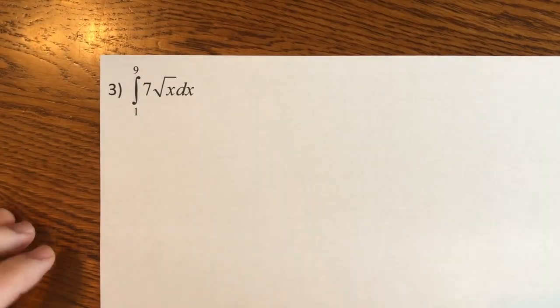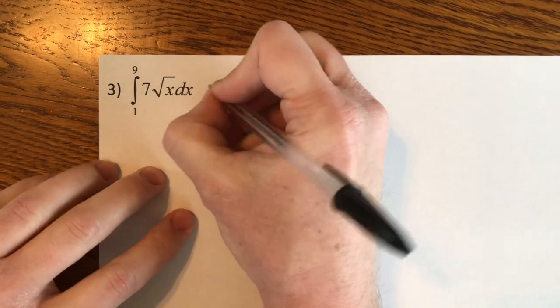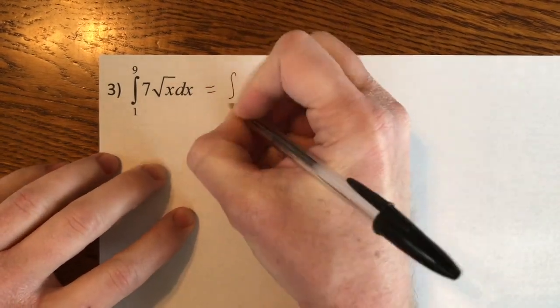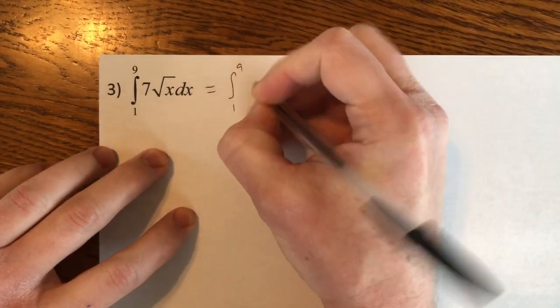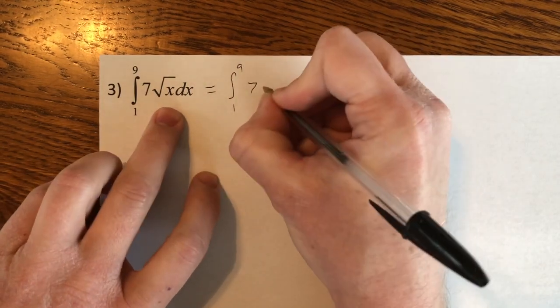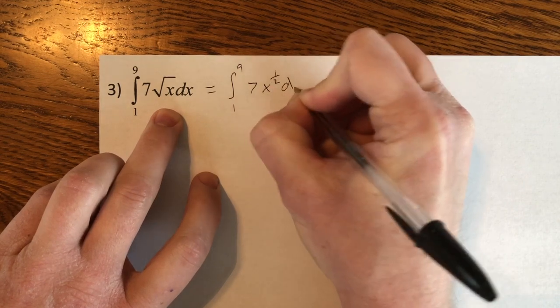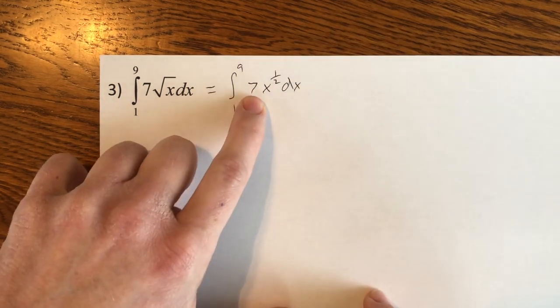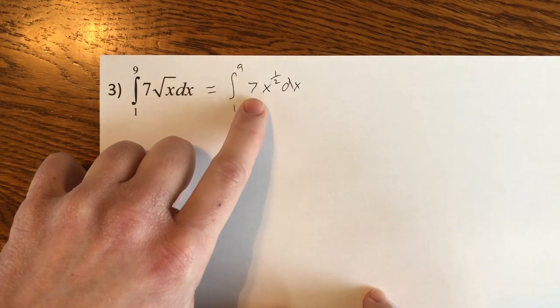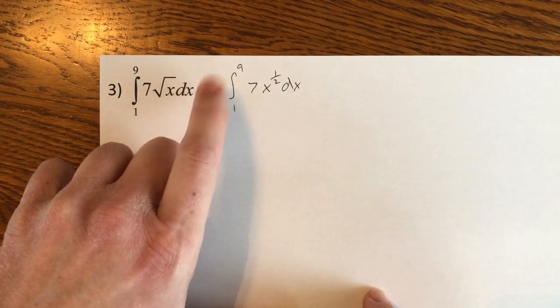All right, example number 3. We're still doing the same thing here. Still trying to evaluate the definite integral. So here's what we're going to do. First step is just to rewrite the radical x as x to the 1/2. You could have also moved the 7 from being to the right of the integral symbol into the front here.